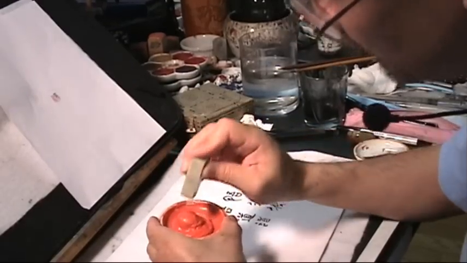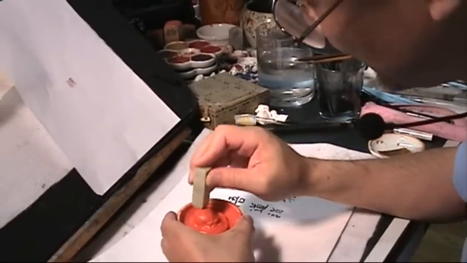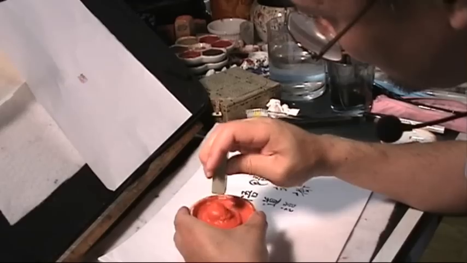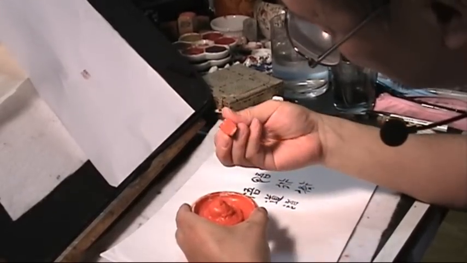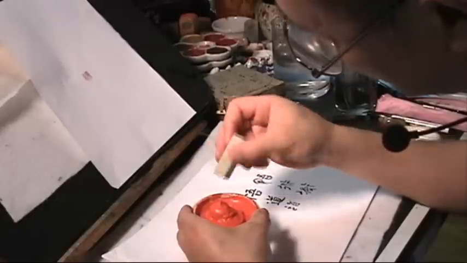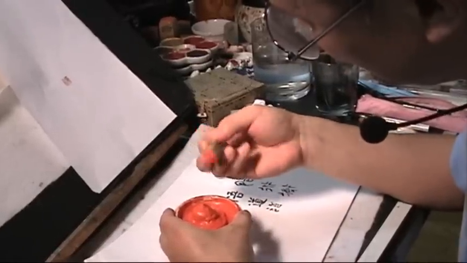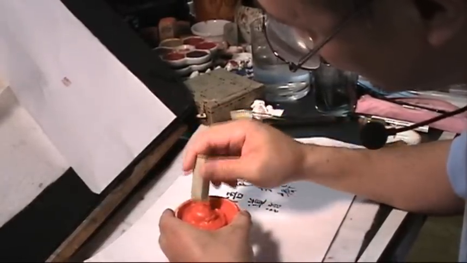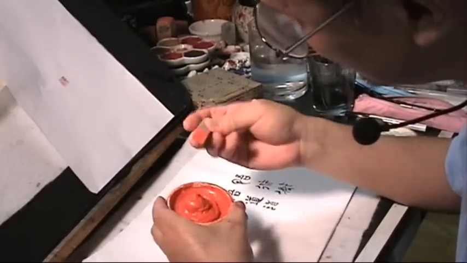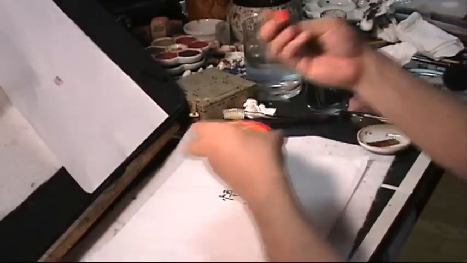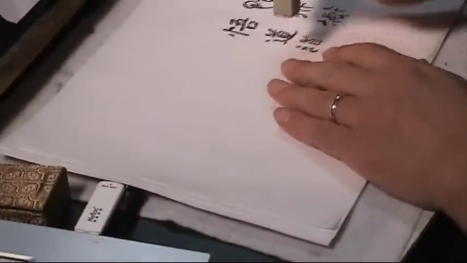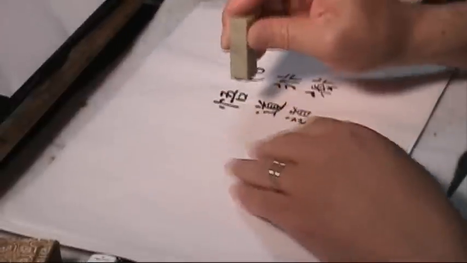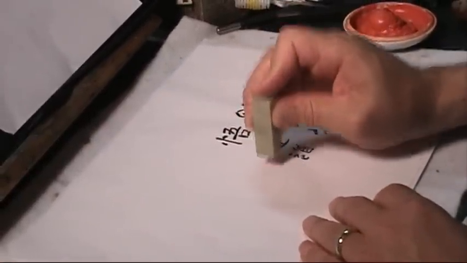Now I'm going to make a first test stamp. To ink the seal first, four corners. So every time you can check the ink. Not too much, not too little. Make sure it's full. And then I put some paper underneath the paper I'm going to use for stamping.